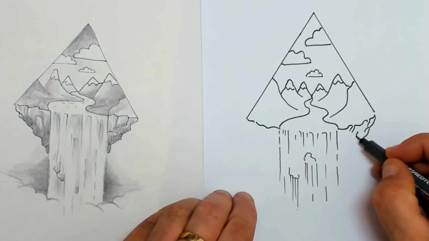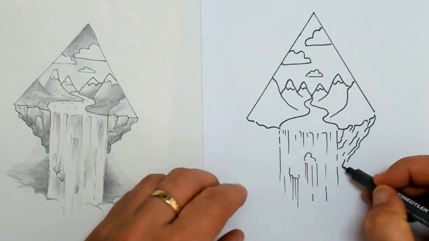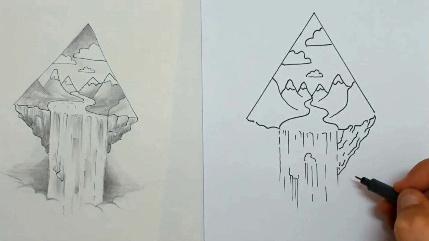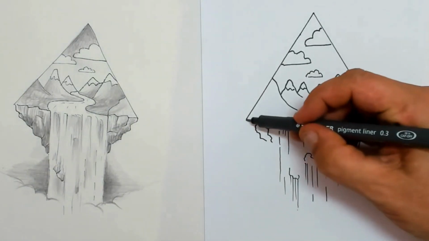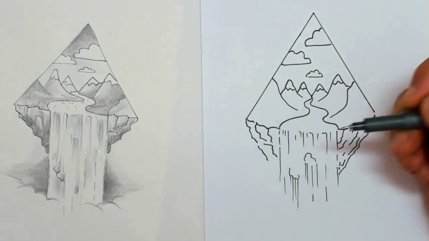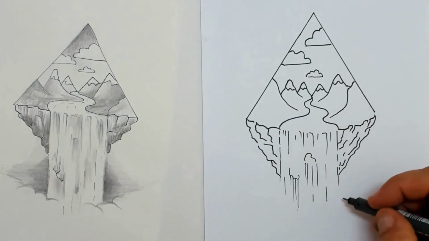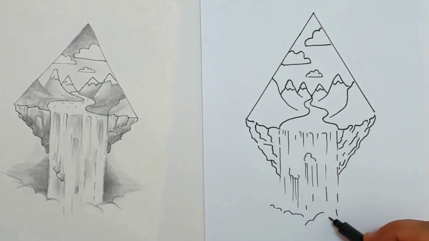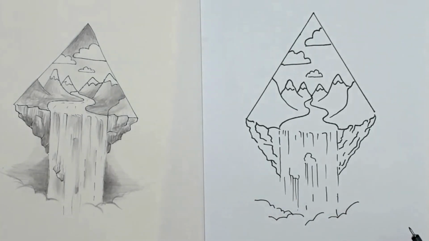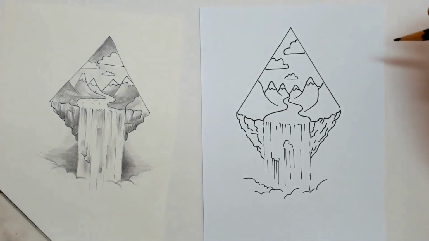Now that you have the waterfall, you can start drawing in the underneath of that rock. It's like that triangle is floating in the air. Way down below, you can see some clouds of the water that is splashing onto the ground. Then it's time to start coloring in.